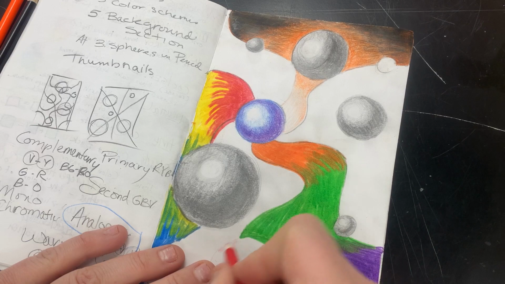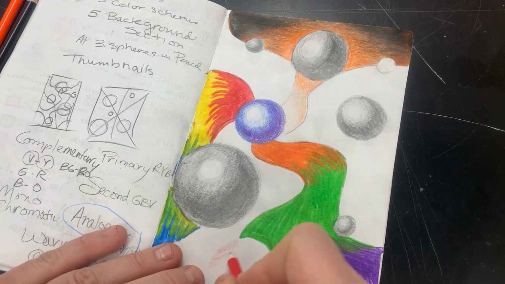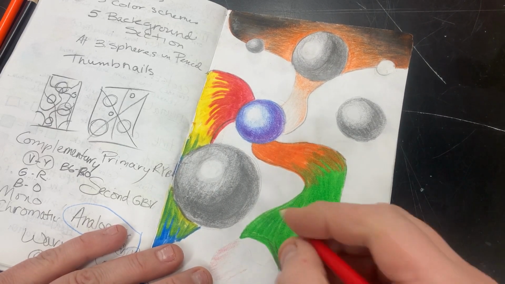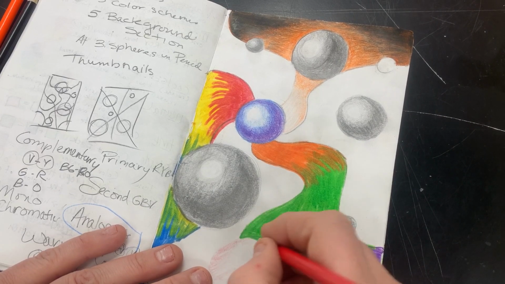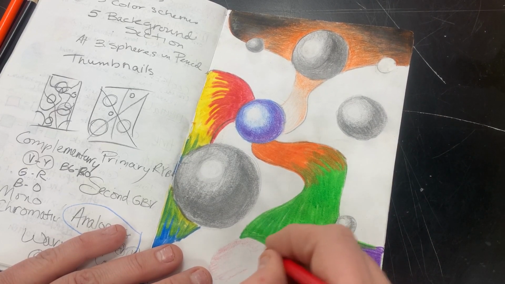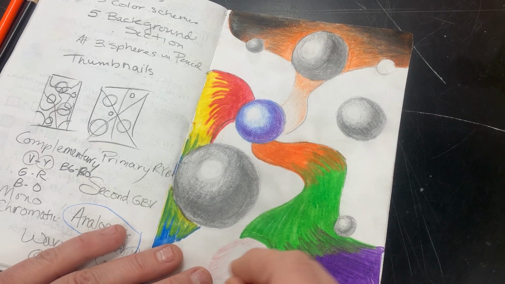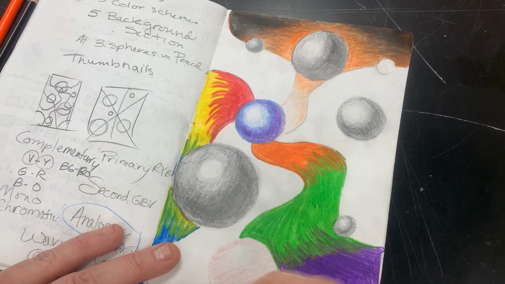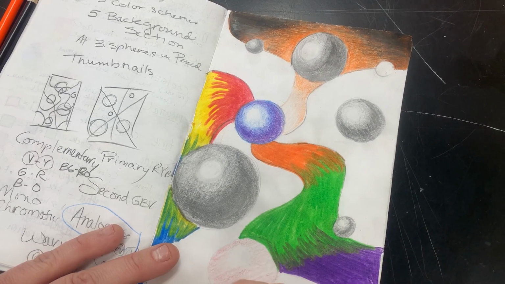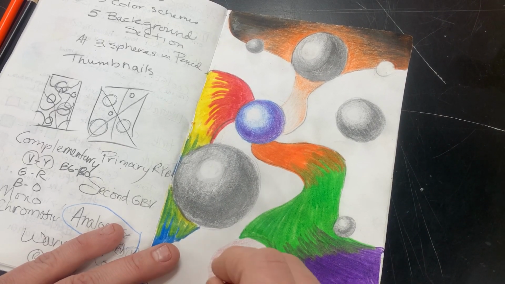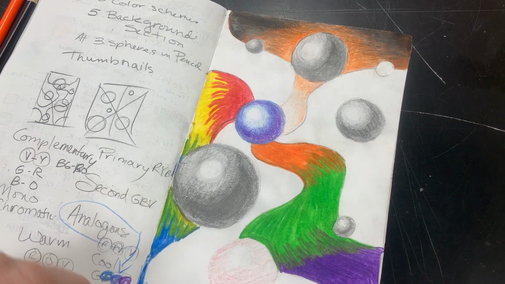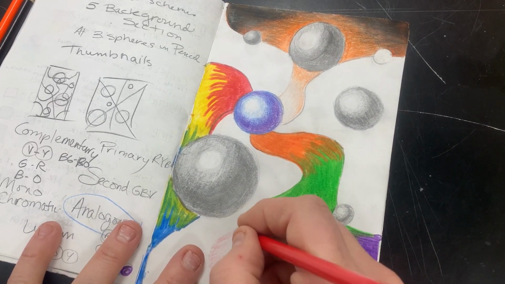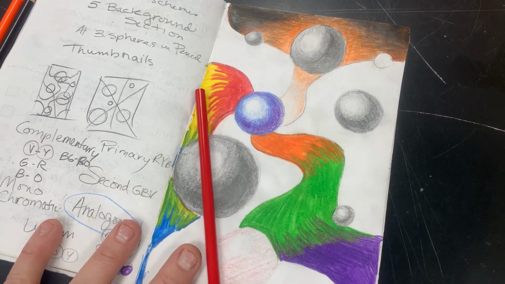So I'm going to shade with my red around where the highlight is for the Mike Wazowski eyeball. Maybe I want to do warm colors inside the sphere, so of course.